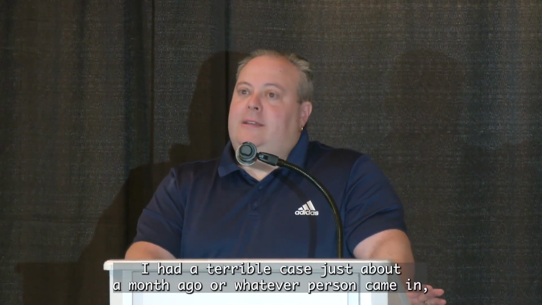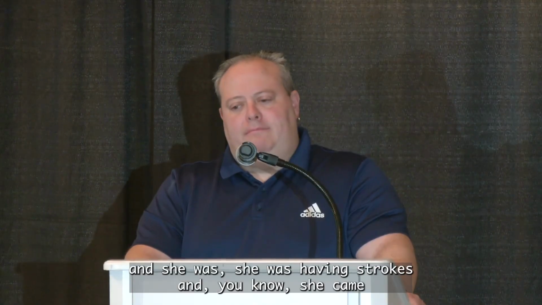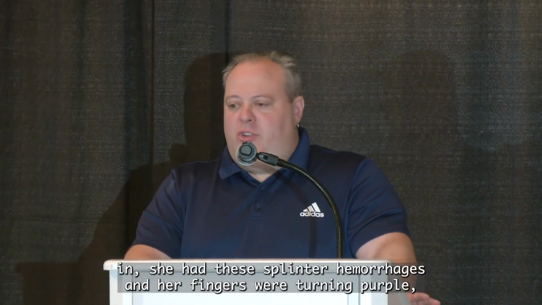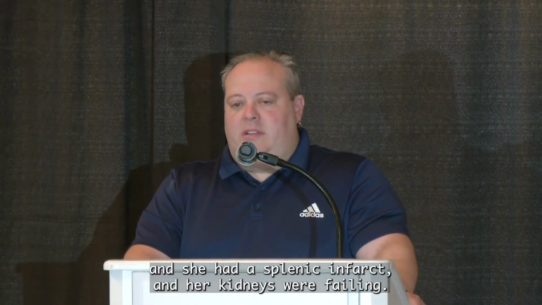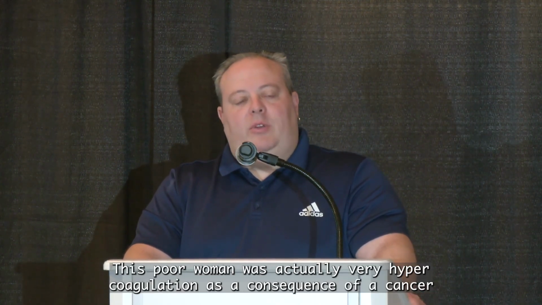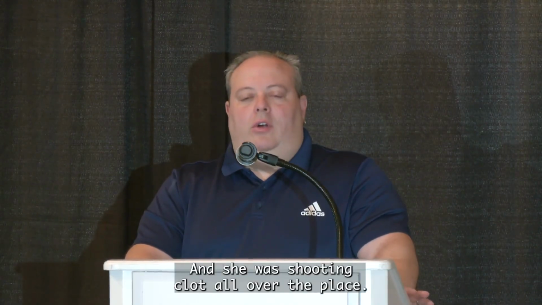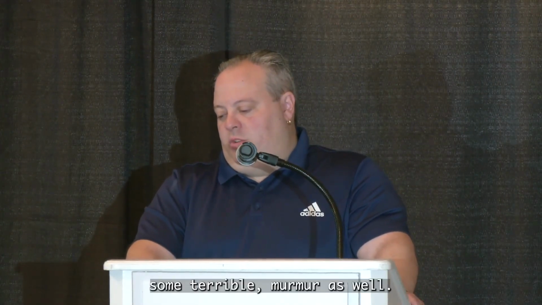I had a terrible case just about a month ago. The person came in, and she was having strokes. She had these splinter hemorrhages, and her fingers were turning purple, and she had a splenic infarct, and her kidneys were failing. It turns out she had a bunch of clot. This poor woman was actually very hypercoagulable as a consequence of a cancer that was undiagnosed. And she was shooting clot all over the place. So, listen to the heart, listen to the lungs. She had PEs. She had some terrible murmur as well.